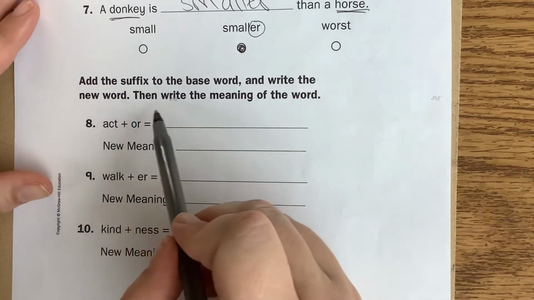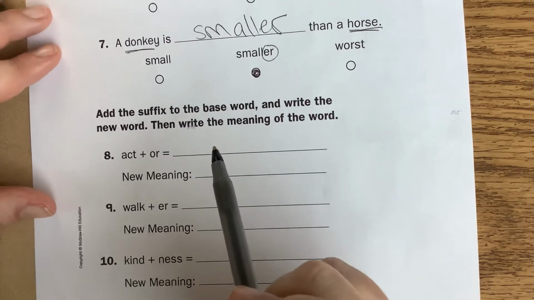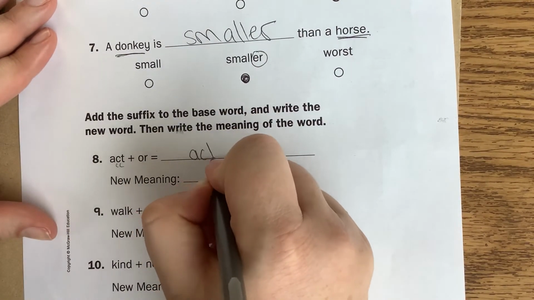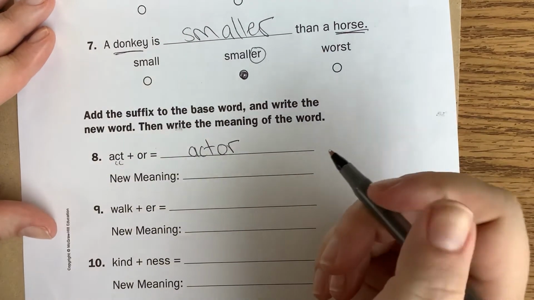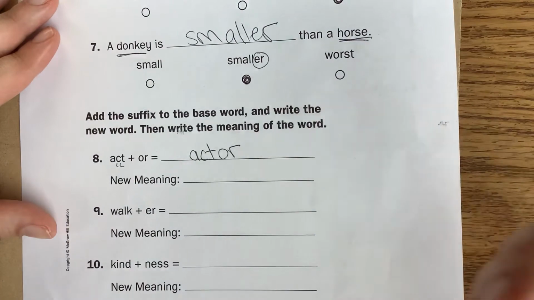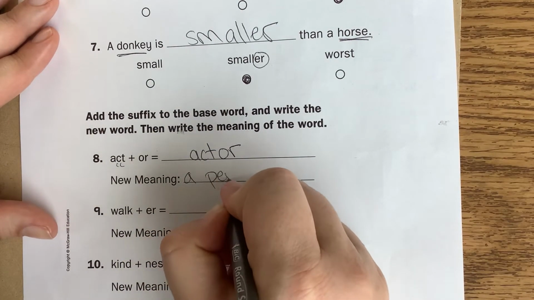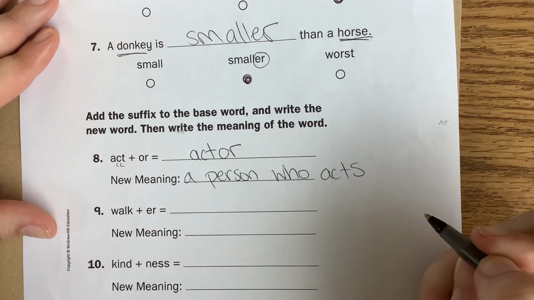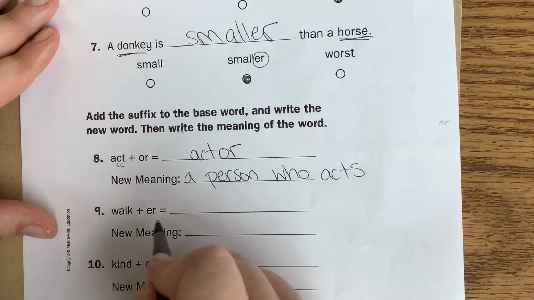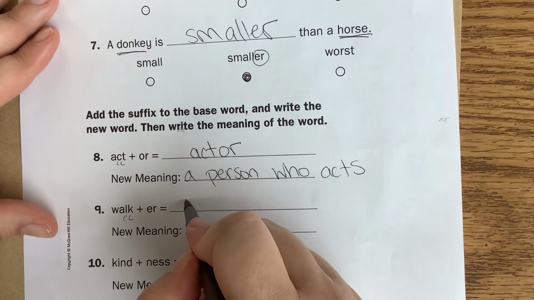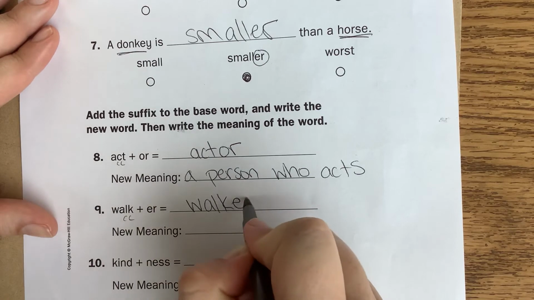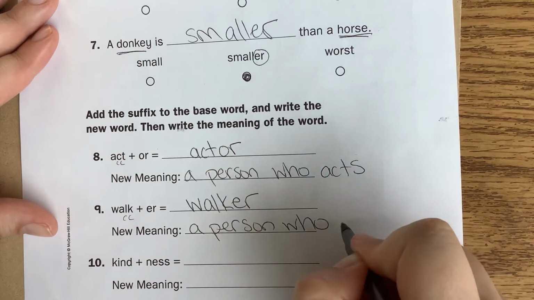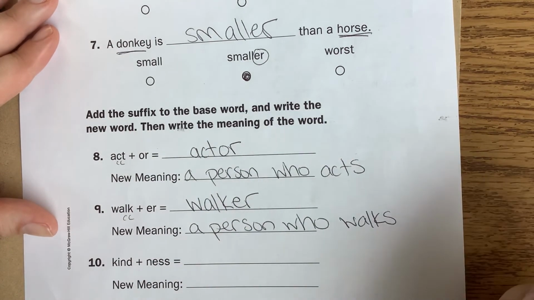Add the suffix to the base word, write the new word, then write the meaning of the word. So act plus or is actor. There are two consonants, so you don't have to do anything. It's just actor. The new meaning, if you add an OR or ER, is a person or a thing that does it. So it's a person who acts. Cool. Walk plus er has two consonants, so we can just add the ER. Walker. A walker is a person who walks.